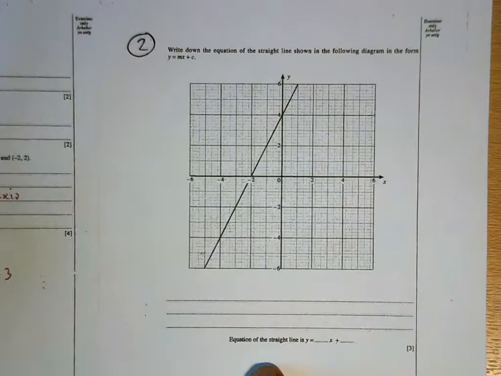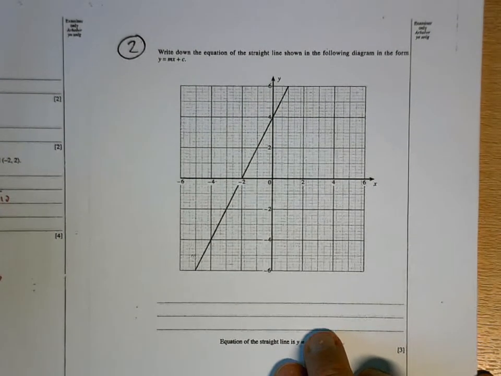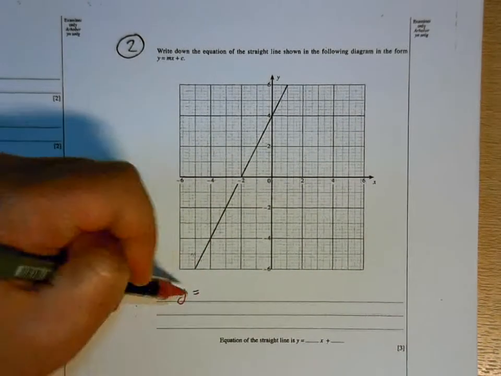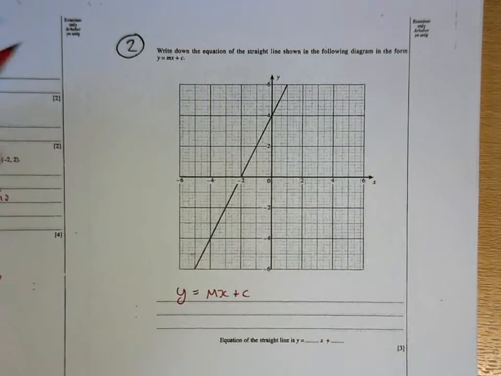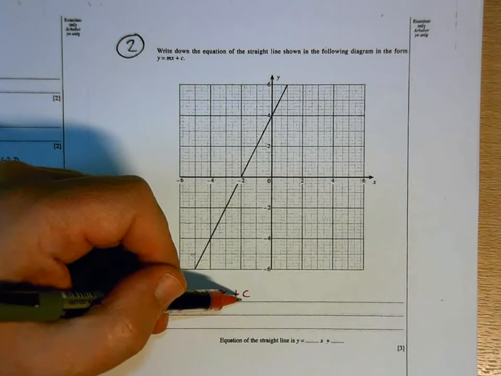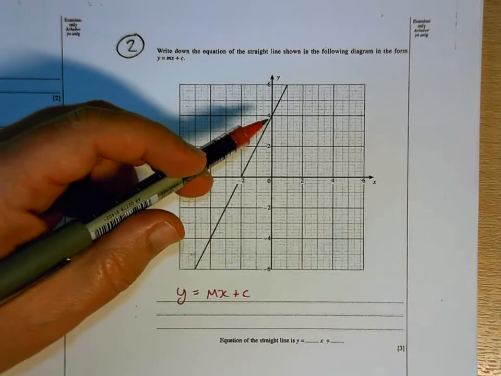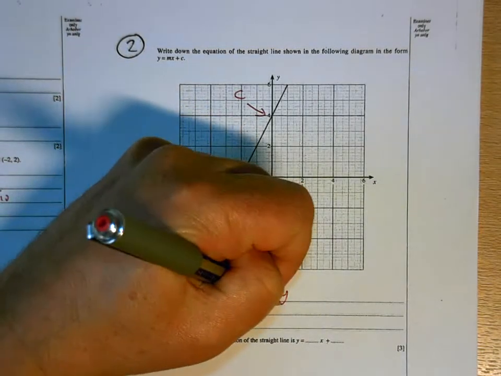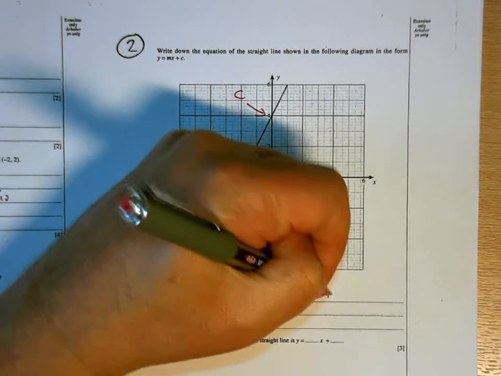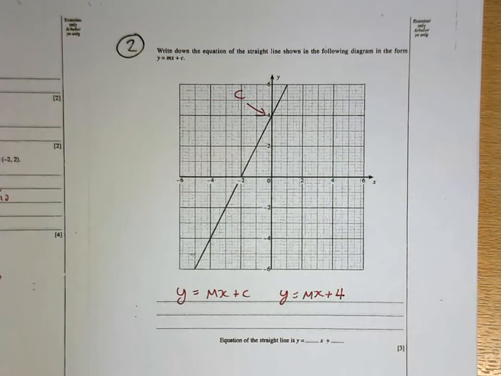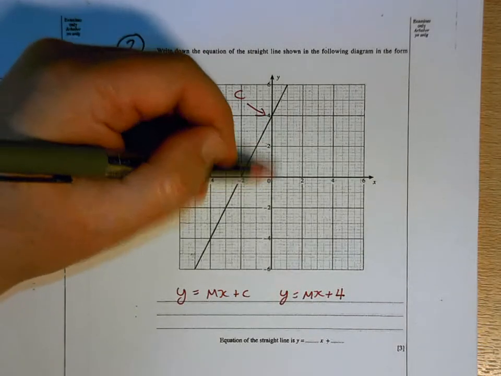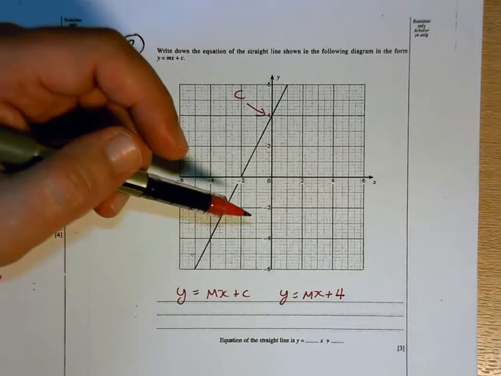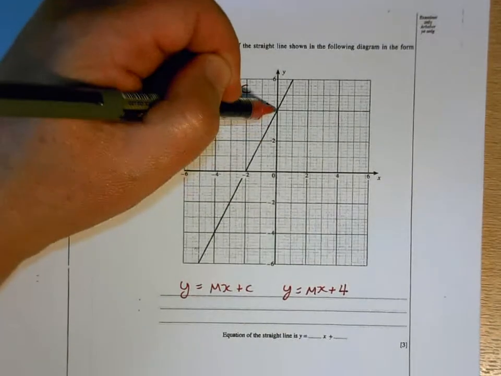The other way they could ask you about the equation of a straight line is as in question 2 there, where they give you the graph and you have to work it out. Well, you know that y equals mx plus c, and you know that c is the coordinate where it crosses the y-axis. So c is 4. So now you know that y equals mx plus 4. If you can find another coordinate pair to take off your graph and put into your formula, you've got the gradient. Okay, or you've got your two coordinates there.